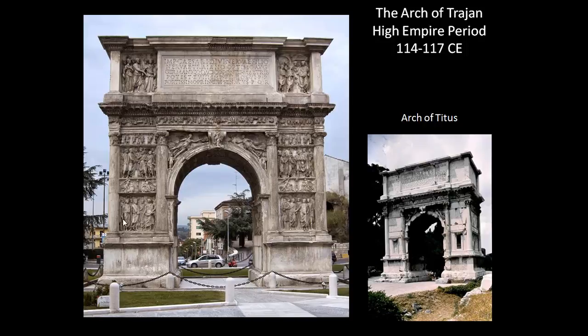Now this arch was built to commemorate a road that Trajan had built. And also, I think, to just simply commemorate how awesome Trajan was as an emperor, in his opinion. All of these images here were used to advertise how great Trajan was. In many ways, it acted like this modern-day billboard, these images of propaganda.